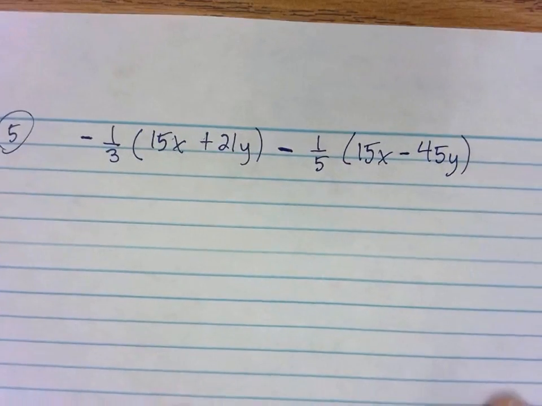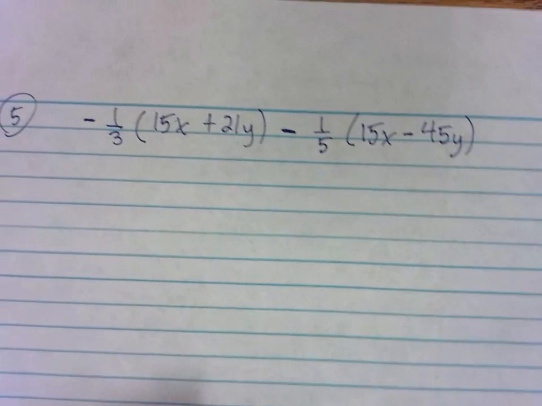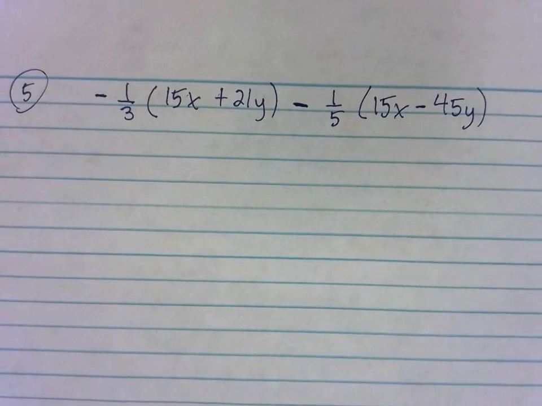Ooh, doggies. Alright, get all that down. I'll read it to you one more time while you write it all down before we start tackling that thing. That's negative 1/3, and then in parentheses you got 15x plus 21y, minus the 1/5, and then in parentheses you got 15x minus 45y.